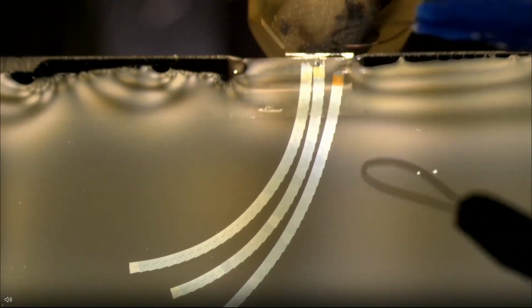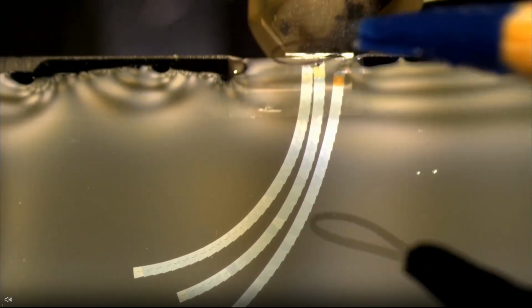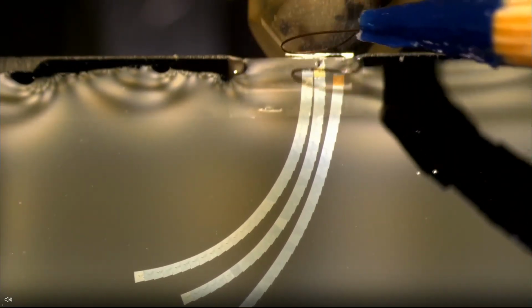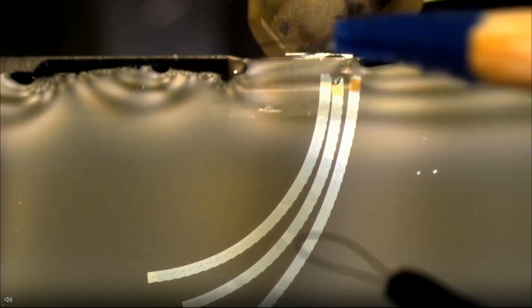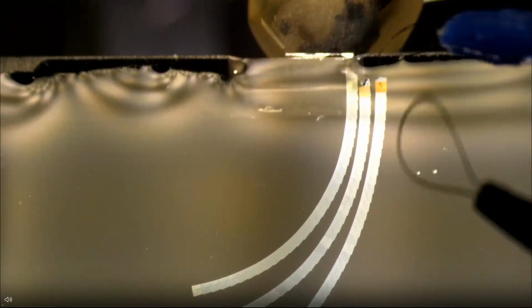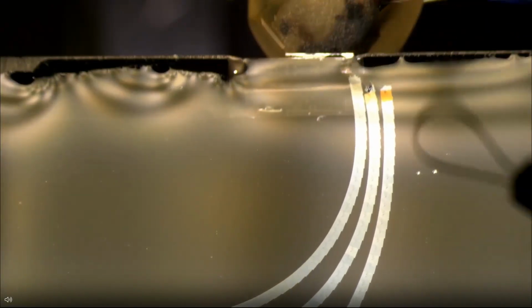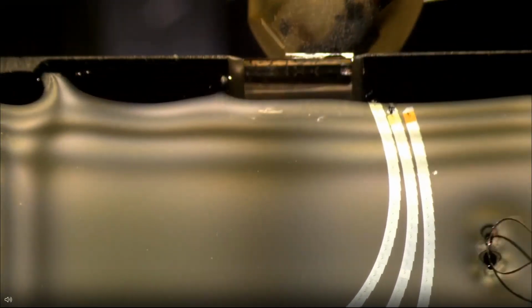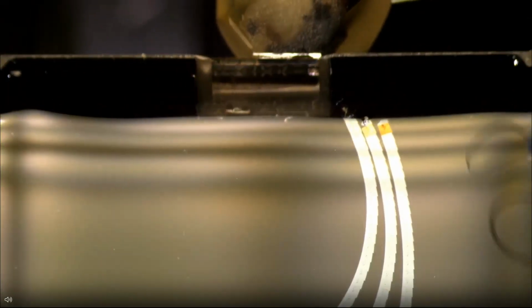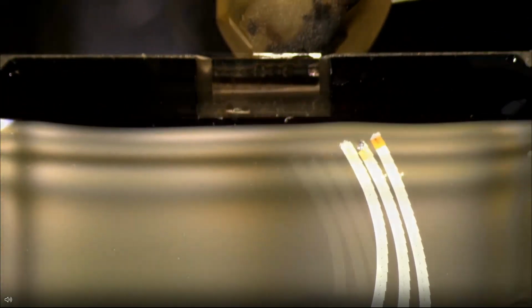That's why we just did 2 and released them by the loop. Then we had, of course, to manipulate a little bit so that the ribbons are on top of the wafer. And then we carefully lowered the water level to attach the ribbons on the SEM wafer.